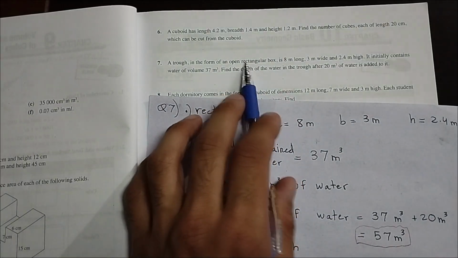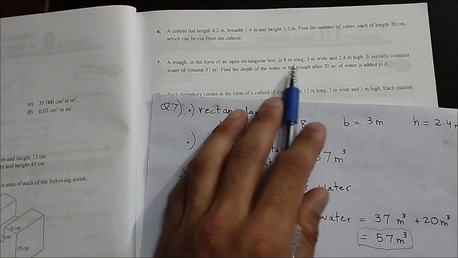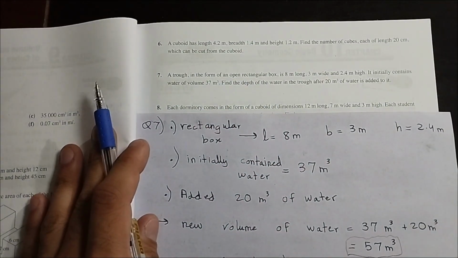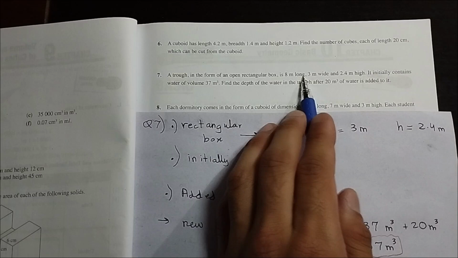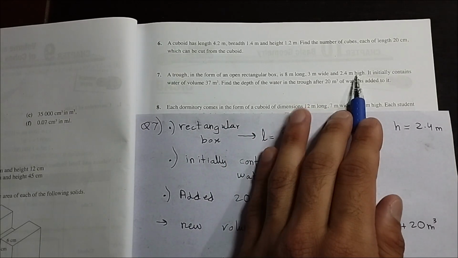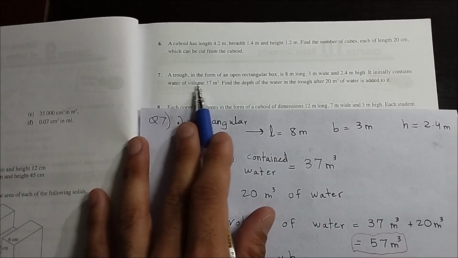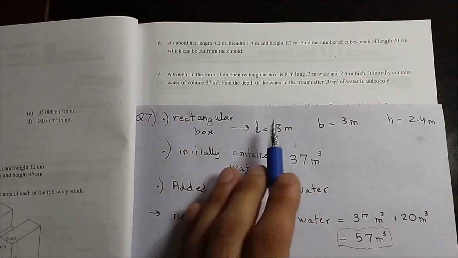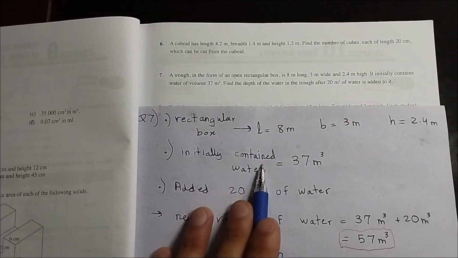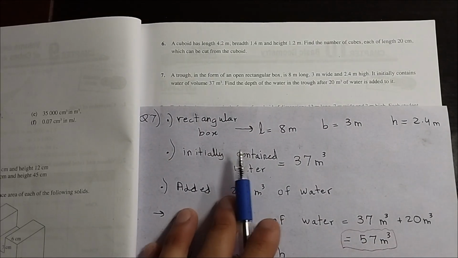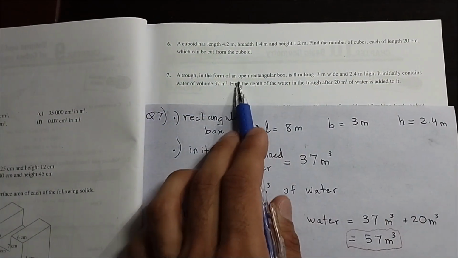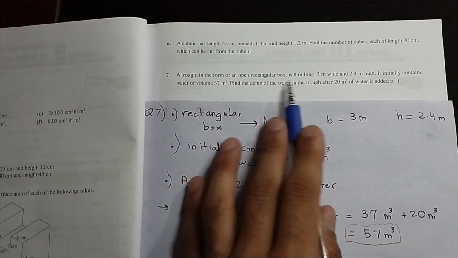It's a cuboid, right? A cuboid is 8 meters long. We know how long it is. It is 3 meters wide, so we know the breadth and we know the height as well. It initially contained this much water. So length is this, breadth is this, height is this, and it initially contained this much water. All this is the information given to me in the question, so I just wrote it down. Then it says find the depth of water.